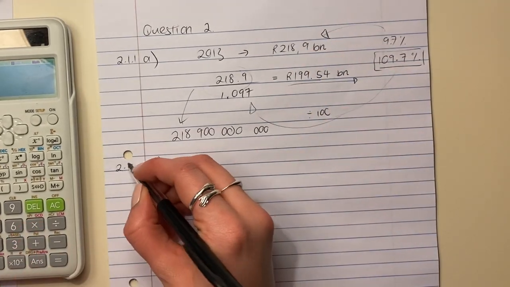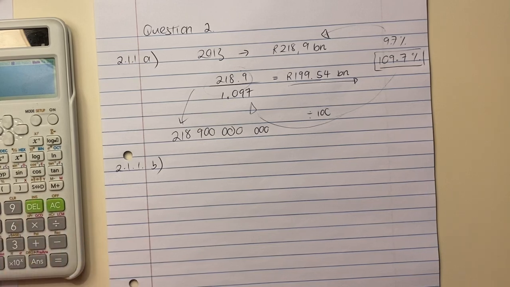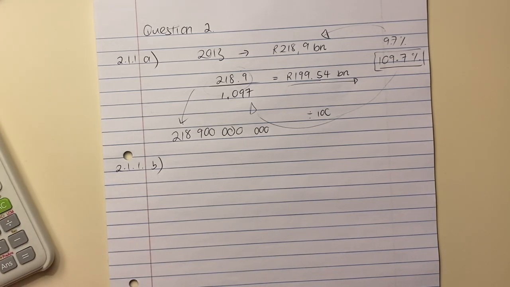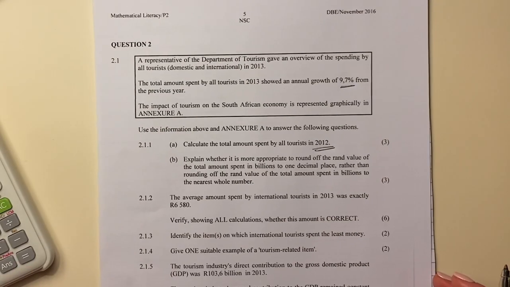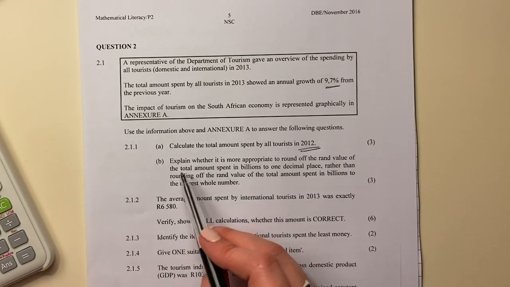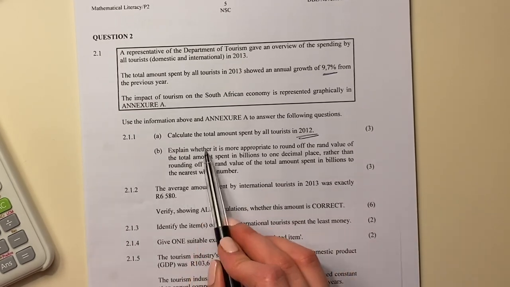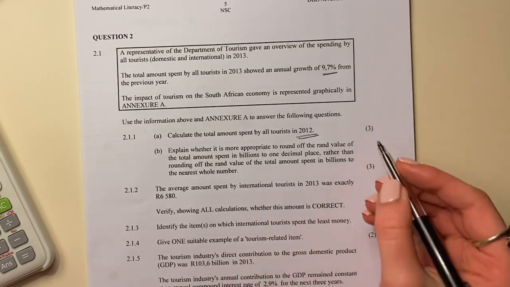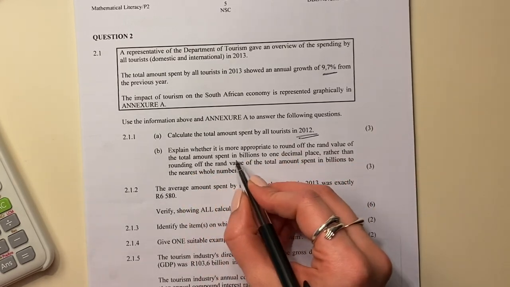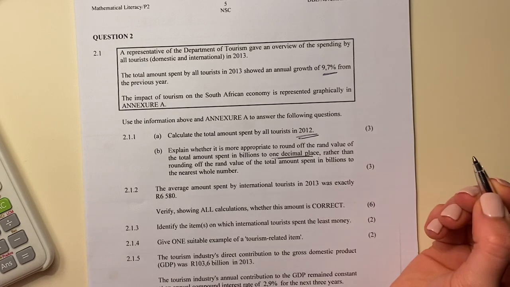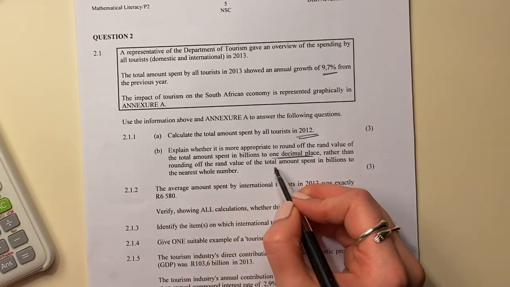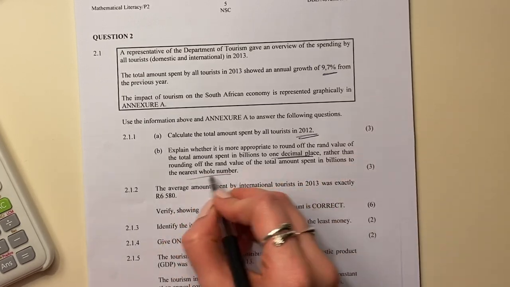That first question wasn't difficult, but it did require you to think through the mechanics of what's being presented and using the information. Okay. Then it says, this question for me, I had to read a number of times. So it says, explain whether it is more appropriate to round off the Rand value of the total amount spent in billions to 1 decimal place, rather than rounding off the Rand value of the total amount spent in billions to the nearest whole number.